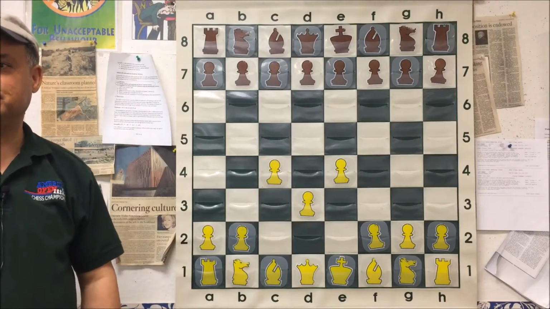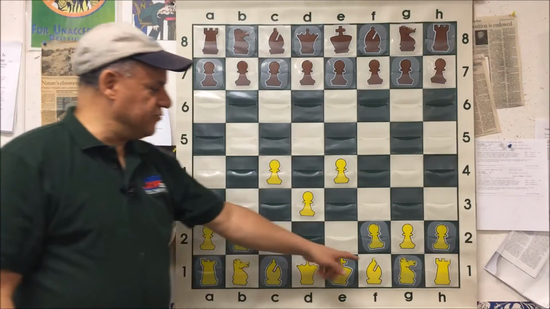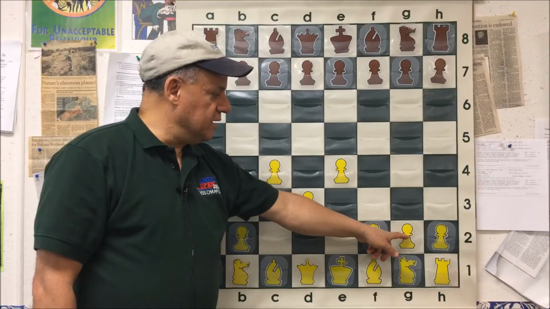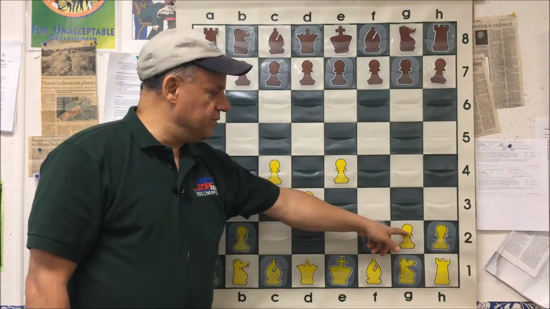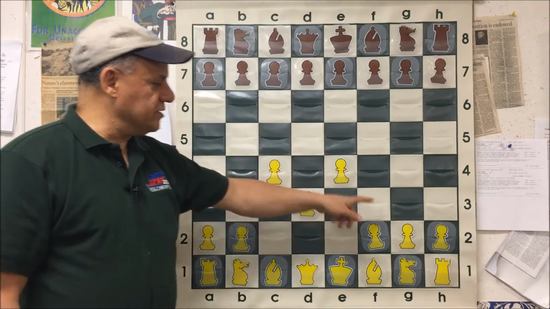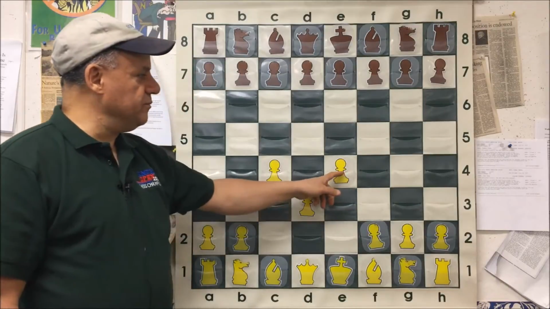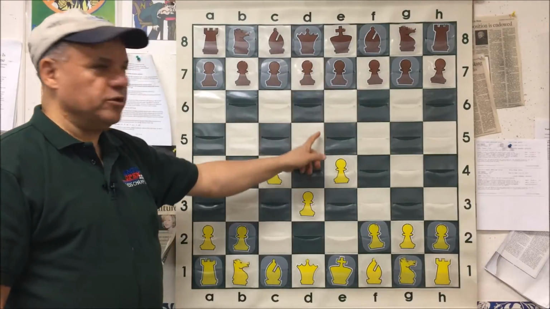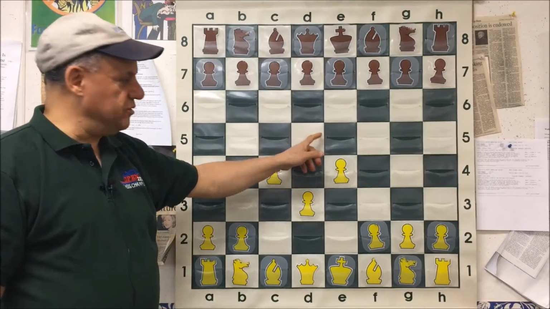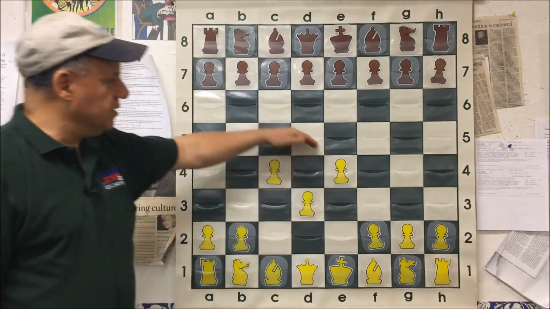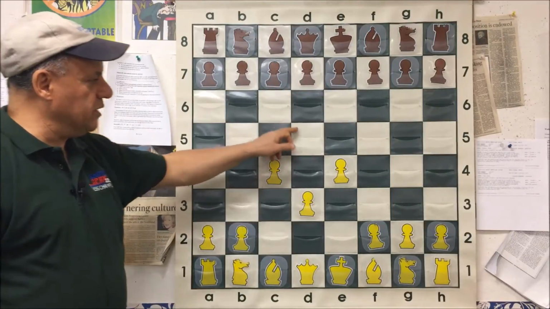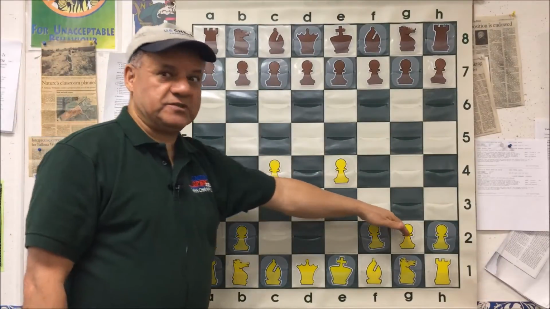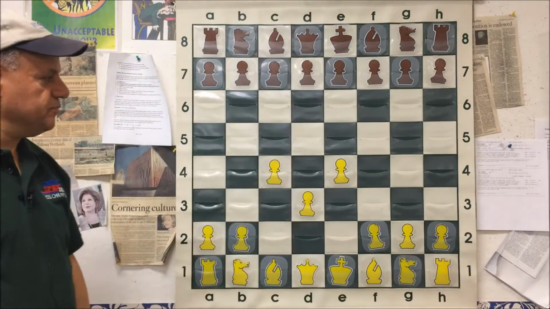Wouldn't that block the light square bishop? Yes, he develops the light square bishop along this diagonal, and it's going to end up in here. And if you're wondering what's the scope of that bishop with the pawn here, eventually black will have to push the F pawn or the D pawn, and this pawn will capture, then this bishop on this diagonal, and with these pawns controlling light squares, it becomes a monster piece on G2.